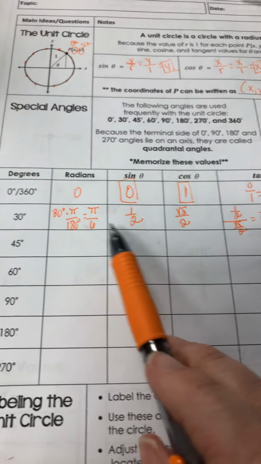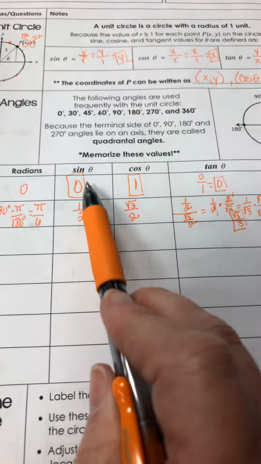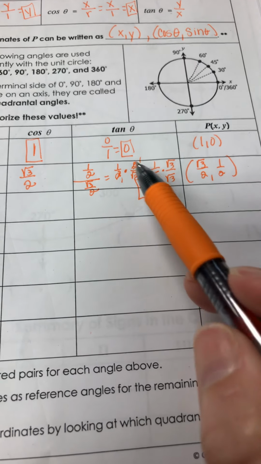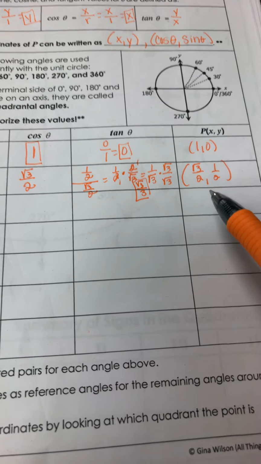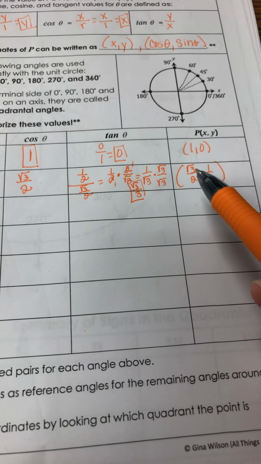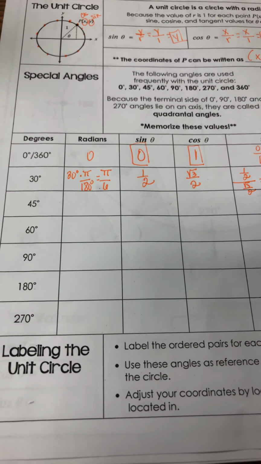So that gives me my radians, 30 degrees is pi over 6. My sine is my y value. My cosine is my x value. My tangent is y over x, which I had to copy, change, flip, and then rationalize the denominator. So that was a lot of work. And that gave me the square root of 3 over 2 and 1/2. Now, let's look at 45 degrees.